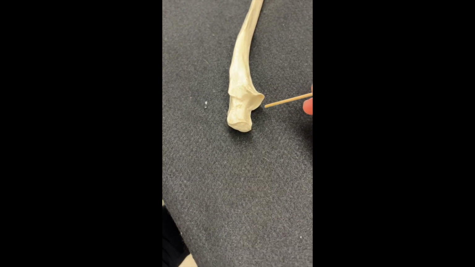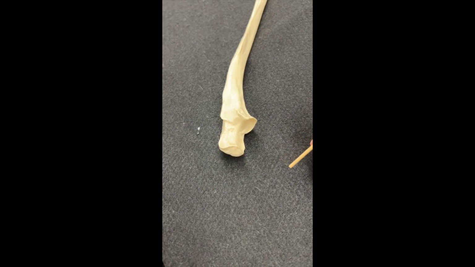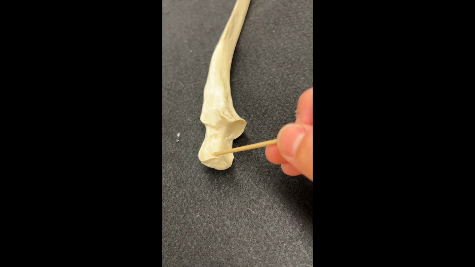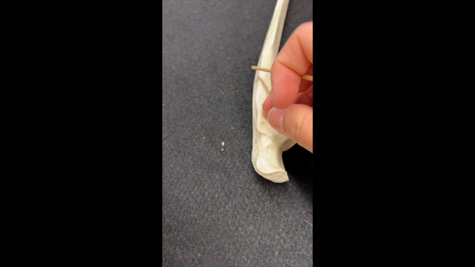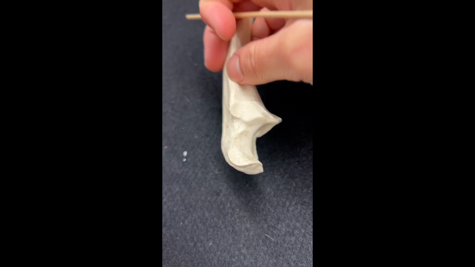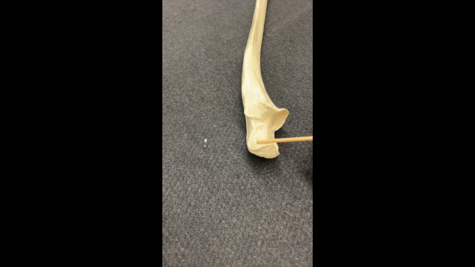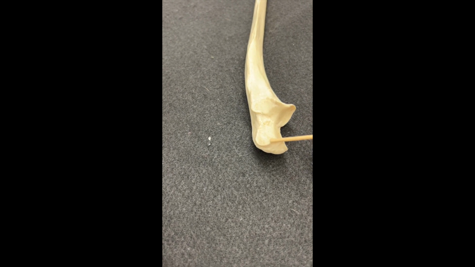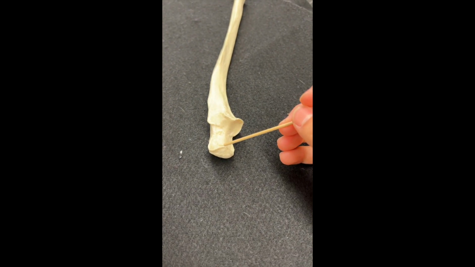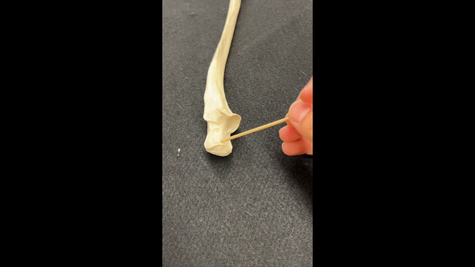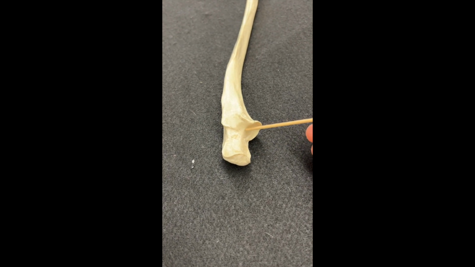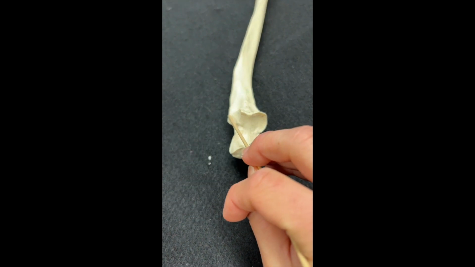These are the 2 that articulate with the humerus to allow the movement of the elbow joint. And in between the 2 processes, it makes this kind of half moon shape. So that's why this is called the semilunar notch, right in between there. So those are the 2 processes, olecranon process, coronoid process, semilunar notch, and then a radial notch right here.